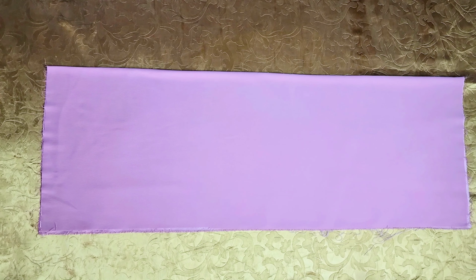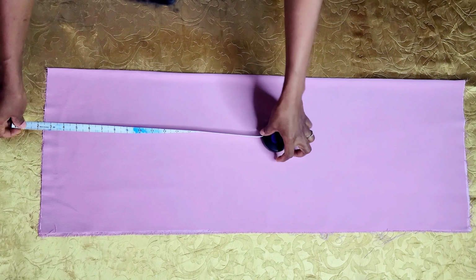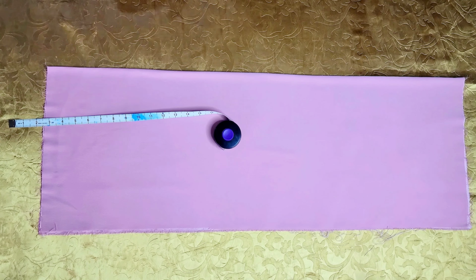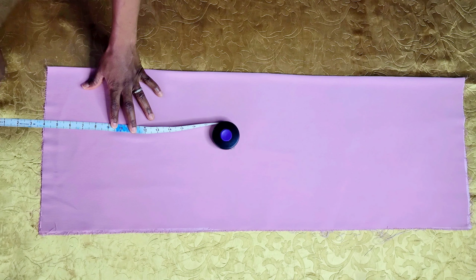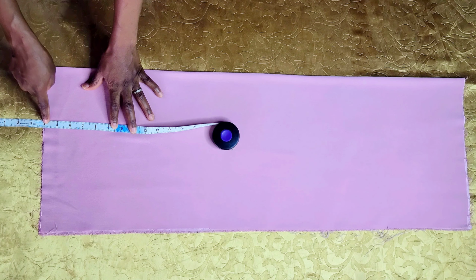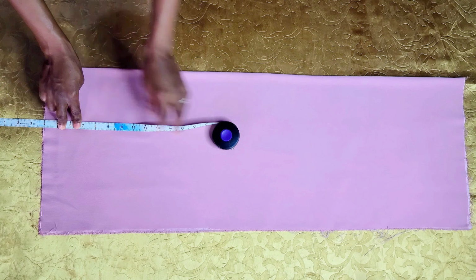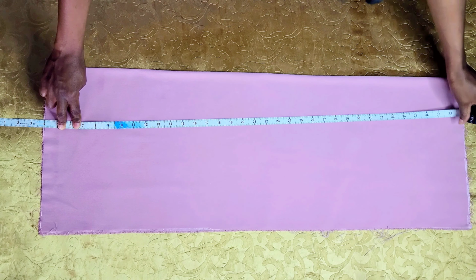This is the fabric piece I shall be using. So over here my fabric was already put on fold. This trouser is going to have a waistband of 4 inches. You could opt for 3 inches, 2.5, 2 inches, or even 1.5 inches depending on your taste. For me, I want to go for 4 inches as my waistband today.